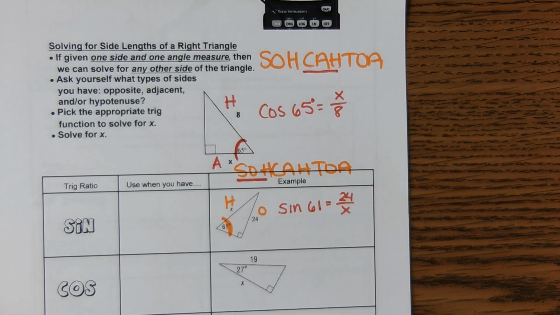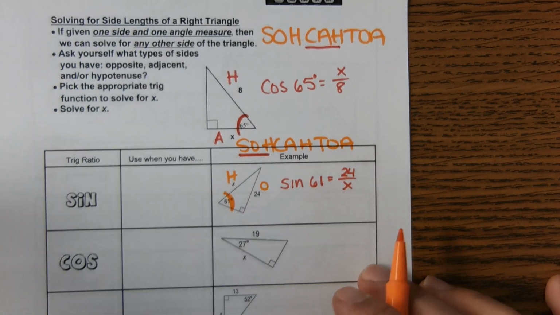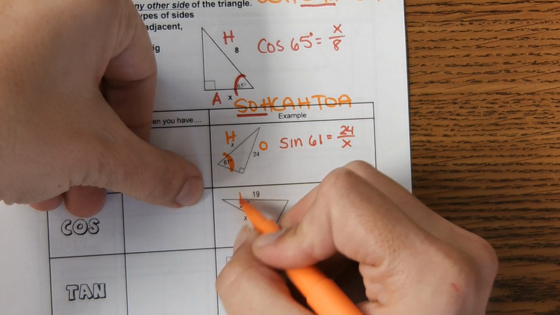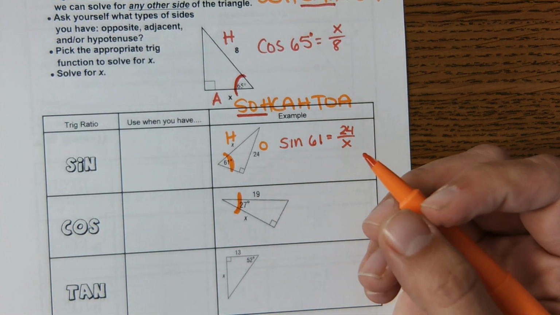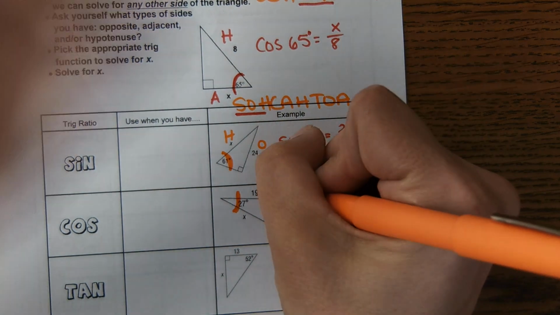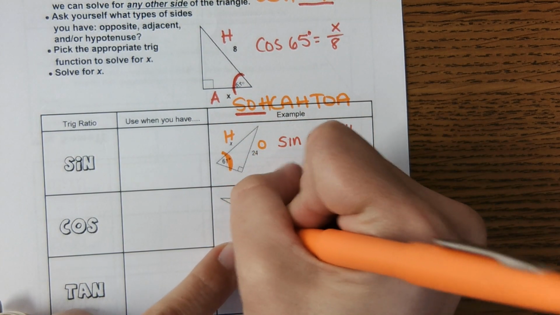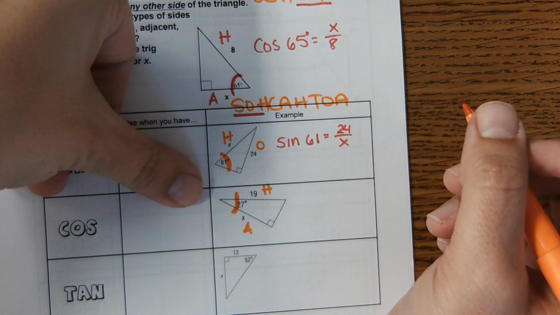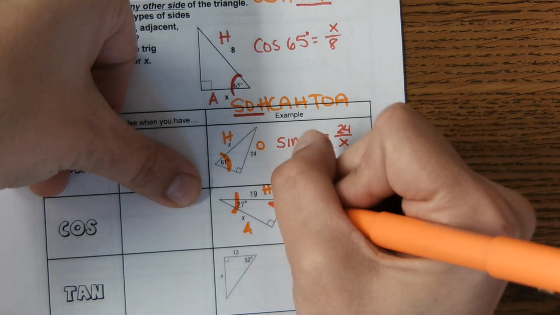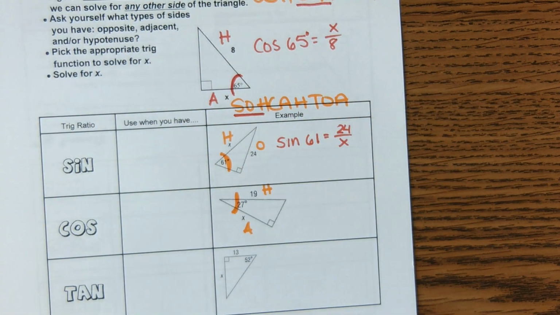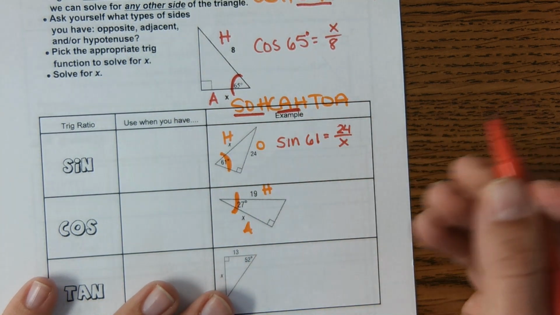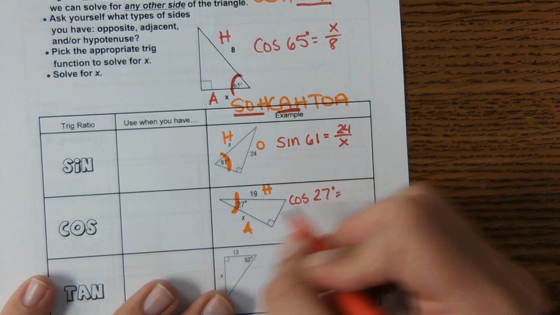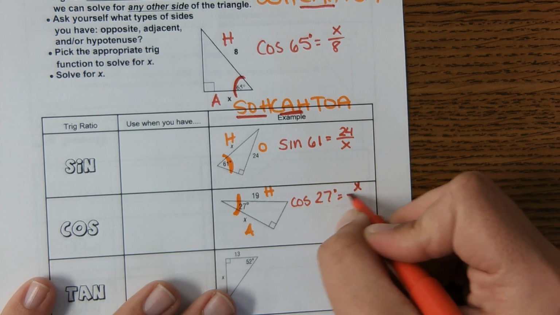And then we repeat that process. For the next one, make an arc at the angle they labeled and label the sides they gave you. They gave us the hypotenuse and the adjacent side. Then we decide whether we need sine, cosine, or tangent. We have a and h, so we're going to use cosine, which needs a and h. So cosine of 27 degrees equals x over 19.